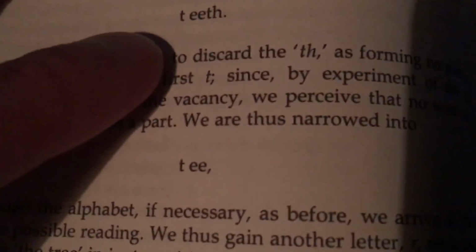Here we're enabled at once to discard the th, as forming no portion of the word commencing with the first T, since by experiment of the entire alphabet for a letter adapted to the vacancy, we perceive that no word can be formed of which this th can be a part. We are thus narrowed into T. And going through the alphabet, if necessary, as before, we arrive at the word tree as the sole possible meaning.